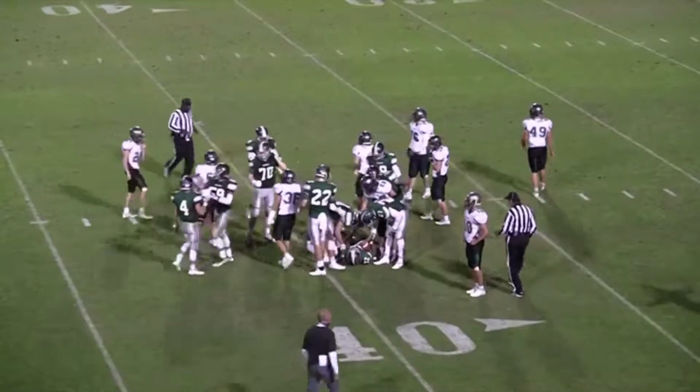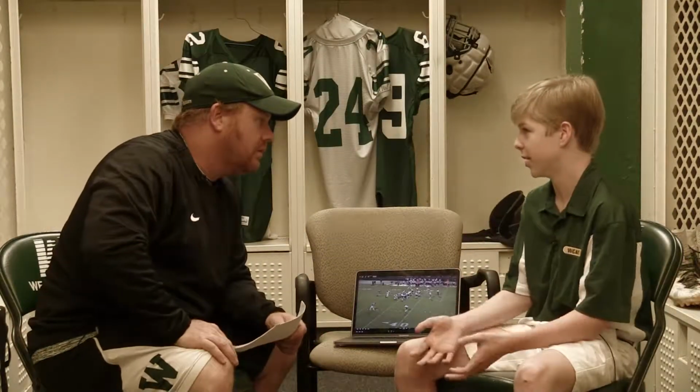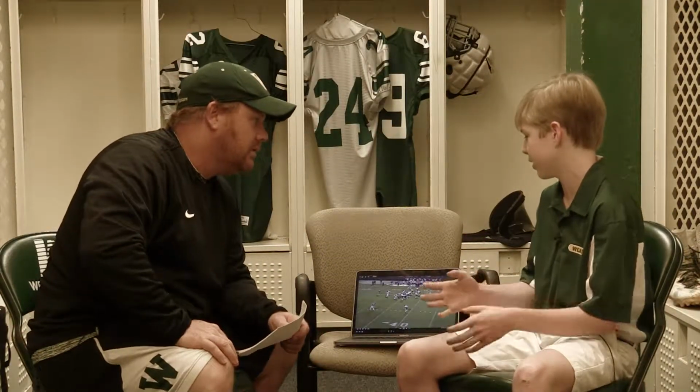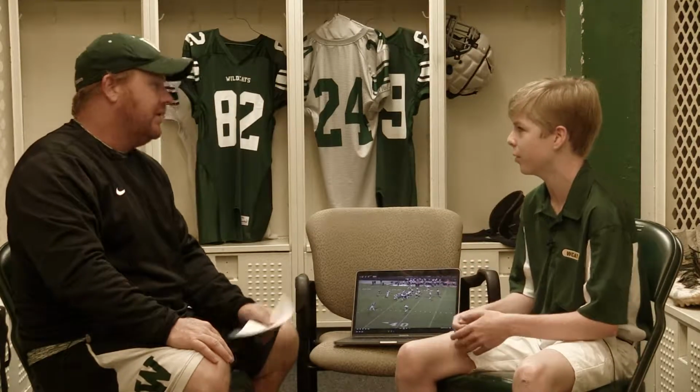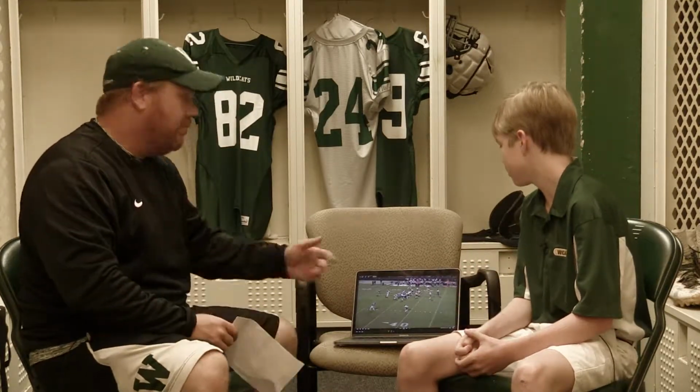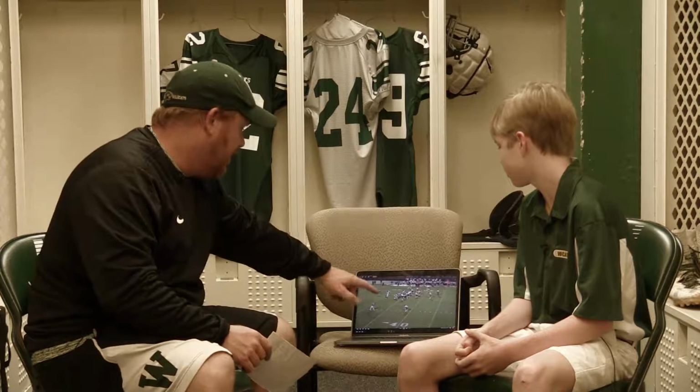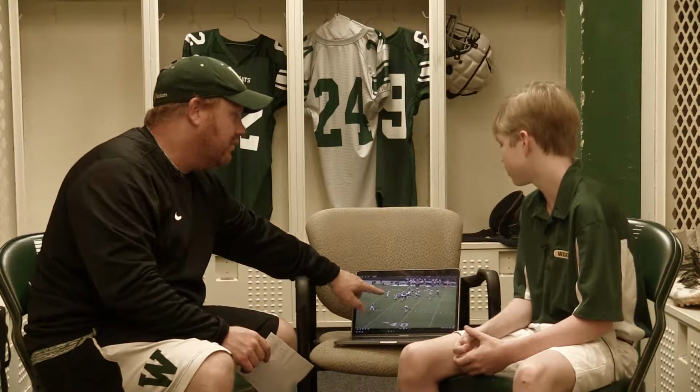The difference between under center and shotgun is that under center you're taking the snap from the center, and in shotgun the center is snapping you the ball from about 5 yards out. So in your pistol set, the quarterback's going to be set. Now if it was gun, the tailback would be even with him, and we'll see that.